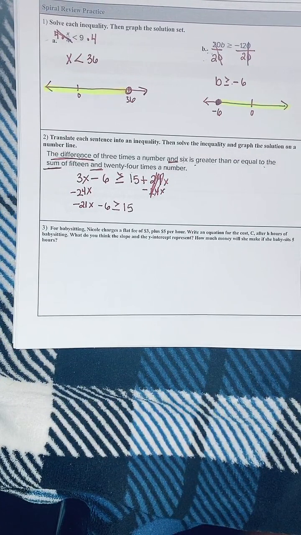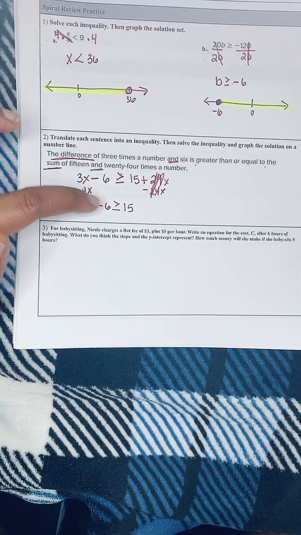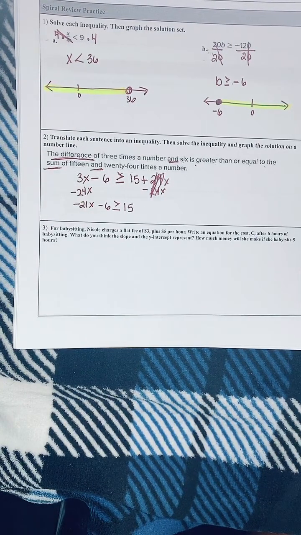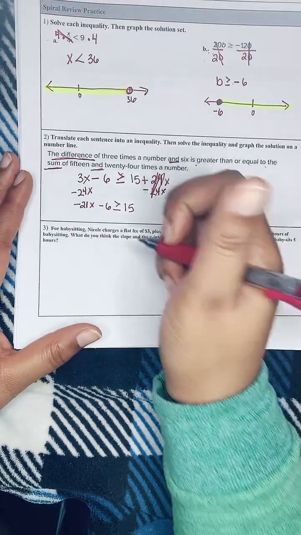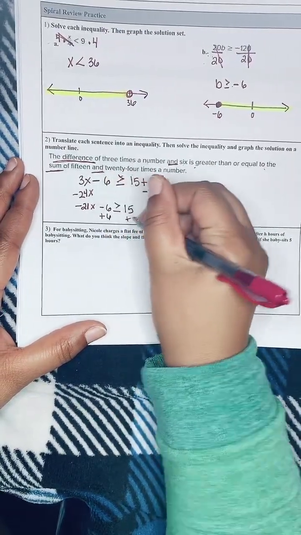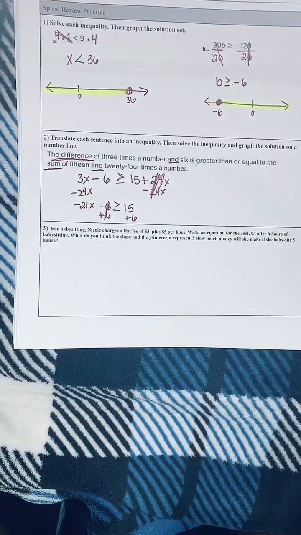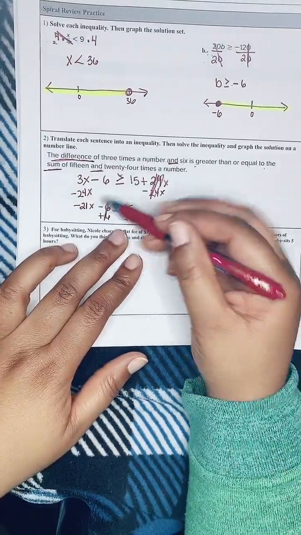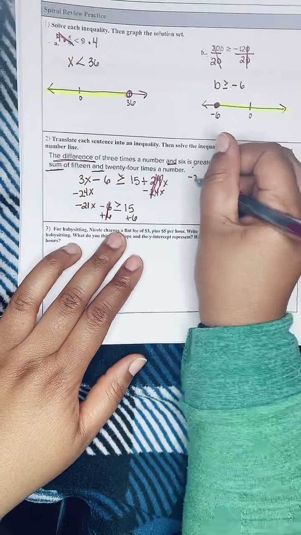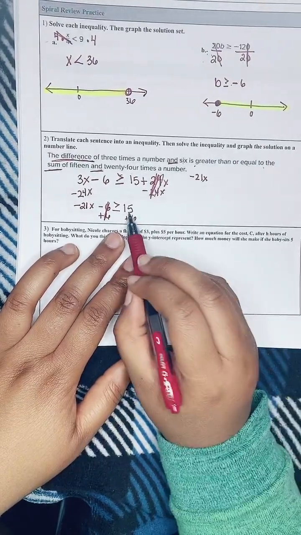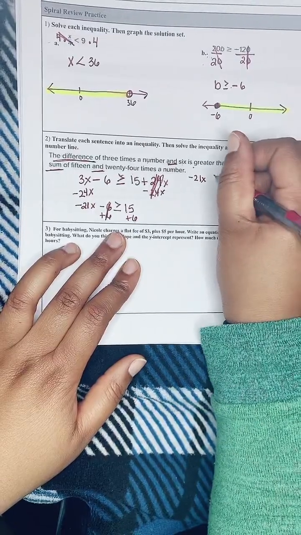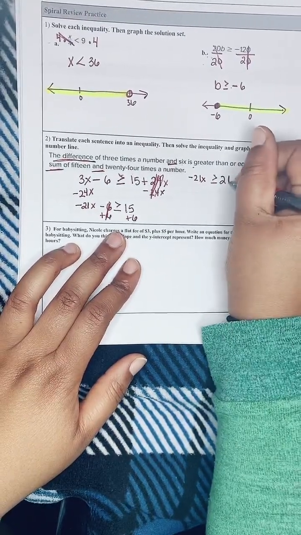Good. All right. Now, I need this negative 21x by itself. So what do I have to move first? Oh, somebody said, but don't you want the x to be positive? Nope, I just want the x by itself. Not that I need it to be positive. I need it by itself. So I'm going to add 6. And what do I mean by that? I'm going to show you what I mean when I say I want it by itself. So hold on because I don't want to give it away. So I'm going to drop down this negative 21x over here. And then 15 plus 6 gives us 21.